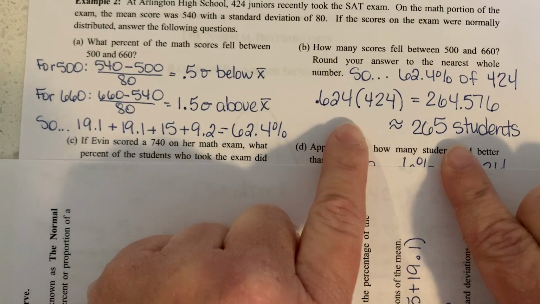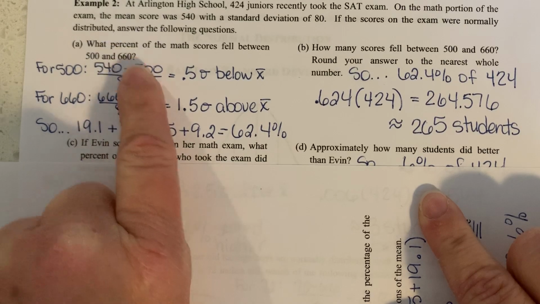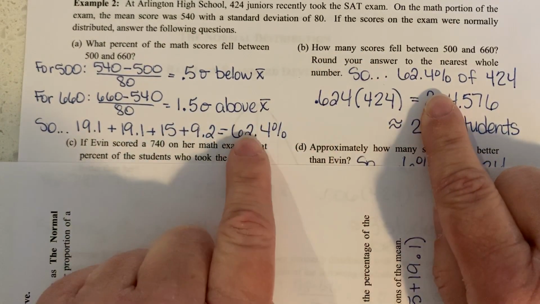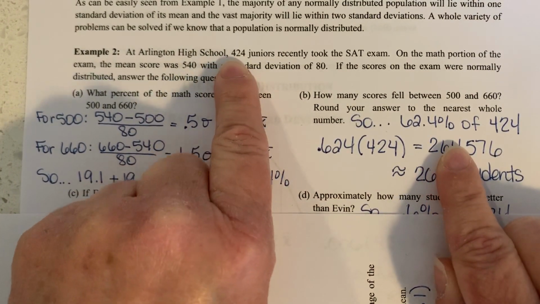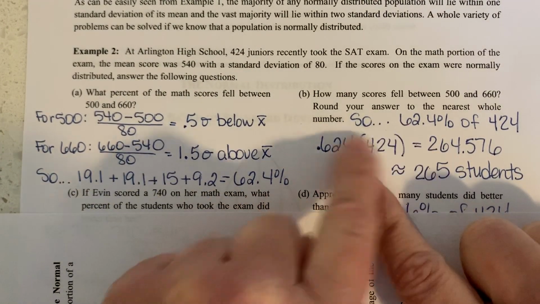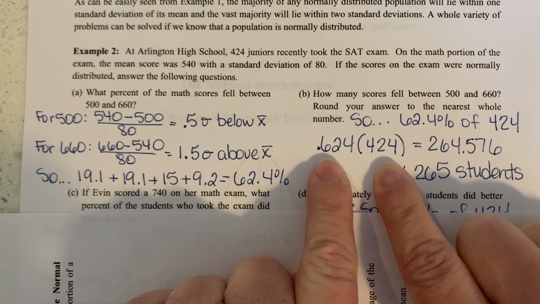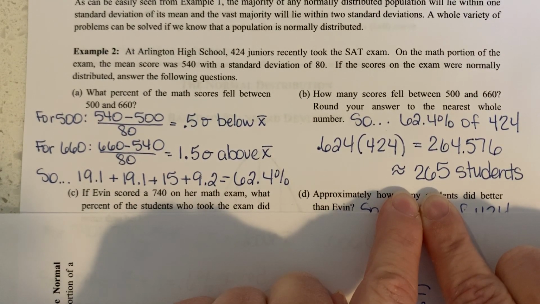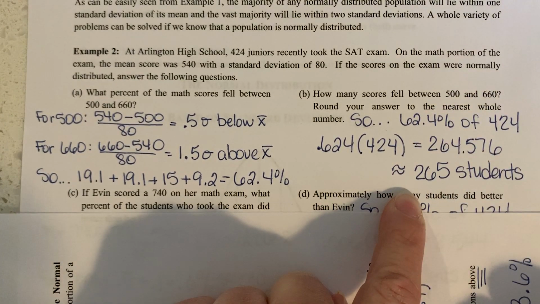All right, so then this one's related. It says, well, if we know what percentage of the scores fell between 500 and 660, how many scores is that? So in other words, what is 62.4% of the total of 424 students or juniors that took it? So 0.624, because you have to convert to a decimal by moving the decimal 2 places to the left, times 424 is this number, which rounds to about 265 students had a score between 500 and 660.